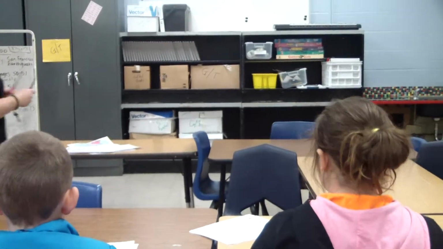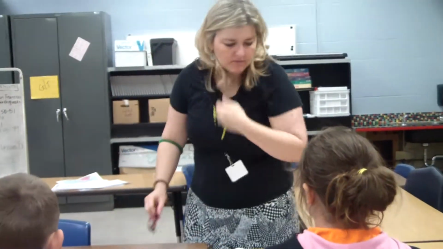All right. So we've been doing some nonfiction reading and working on strategies to help us comprehend and understand what we're reading, to think about our reading. So let's take a look. We've already read this through once, so let's go back and look at the part about the state tree and the state bird. Who would like to read that part about the state tree?